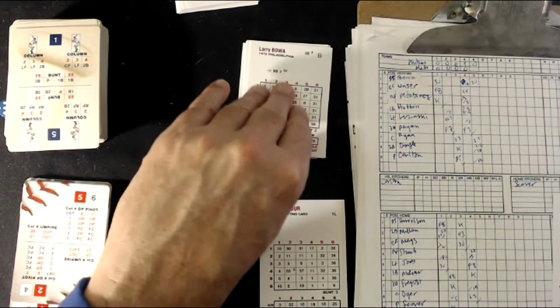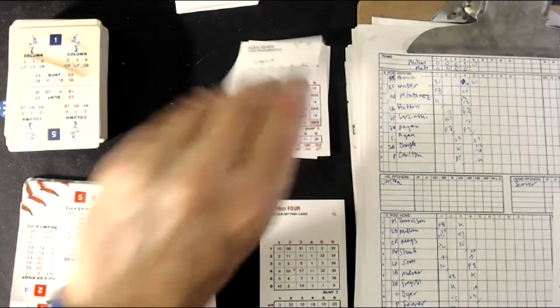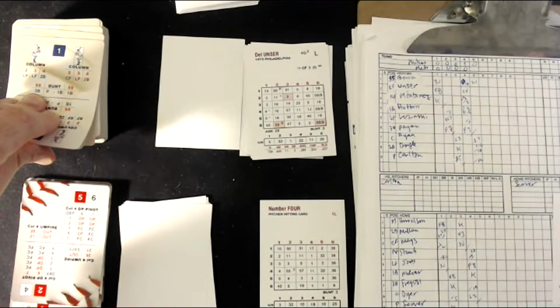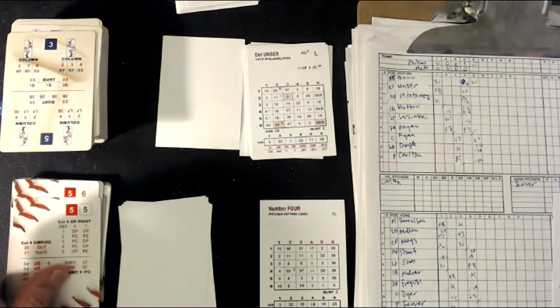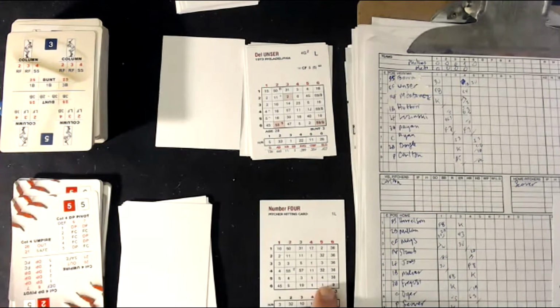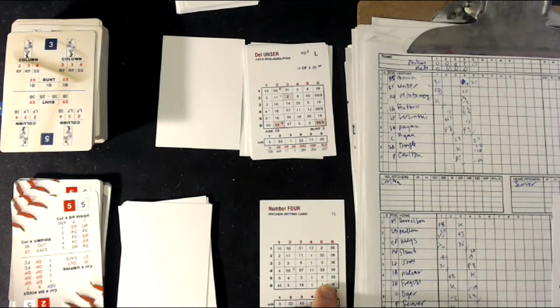All right, we go to the bottom of the 5th. 1-0 Phillies. Seaver's leading it off, 5-5. Gets a nice round of applause. So 5-5 is a 4. And then a 5-3 is going to be a 6. 3-6, and that's a fly ball to center field.